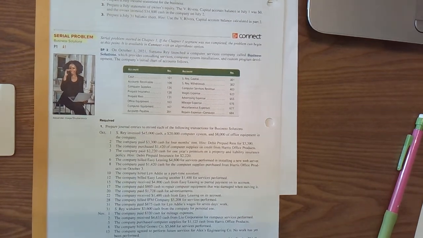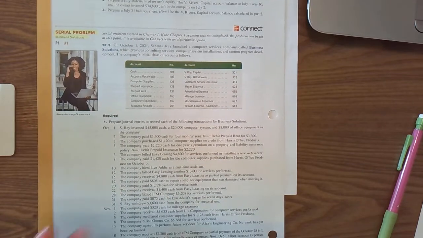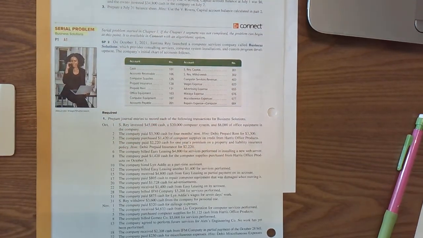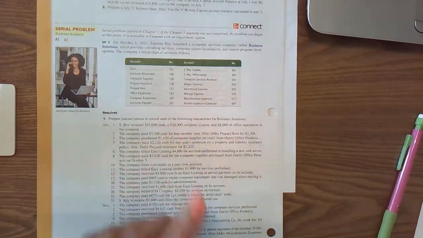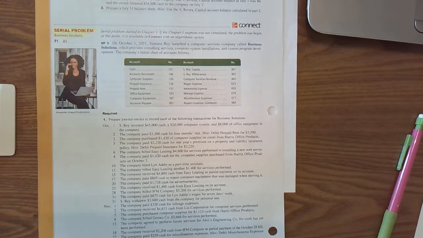Now, once you open up the serial problem, whether it's on page 80 in your book or in the ebook, this is Santana Ray, and she has a computer service company called Business Solutions. They provide consulting services and computer system installations, as well as custom program development. This is their chart of accounts here. And there are papers for this in your Chapter 2 work in Canvas. You will print those out so you can get started on it.